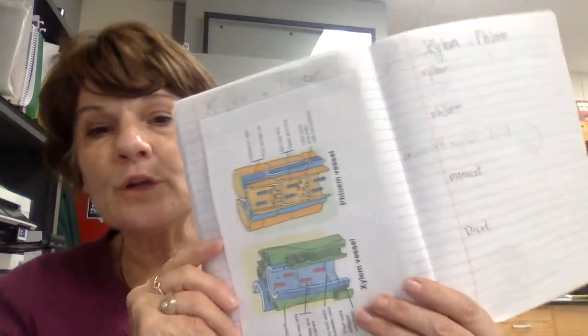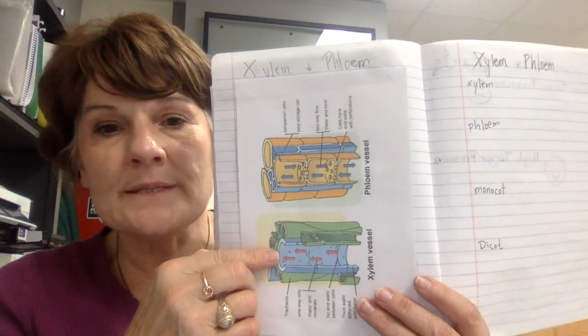Then we had Xylem and Phloem. I gave you a picture that looked like this.